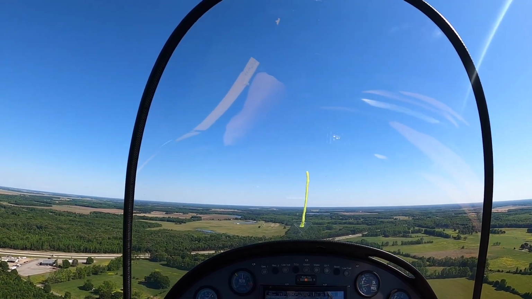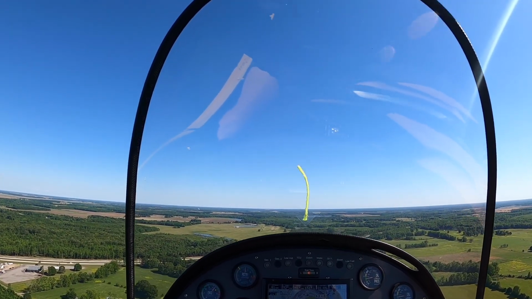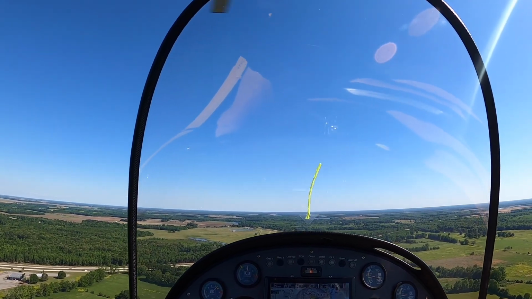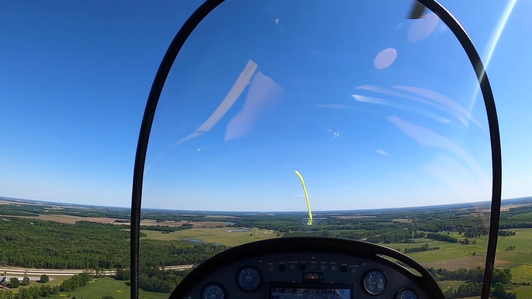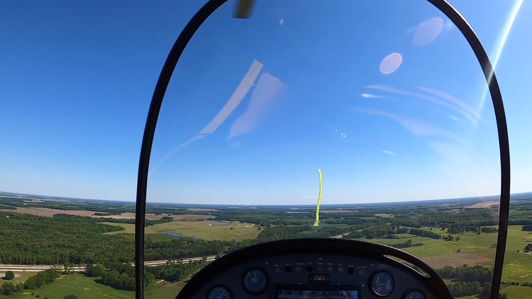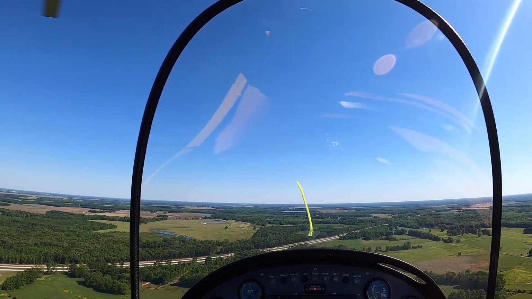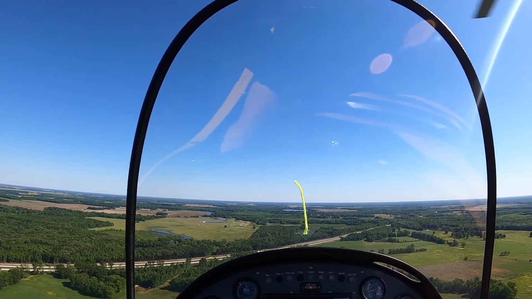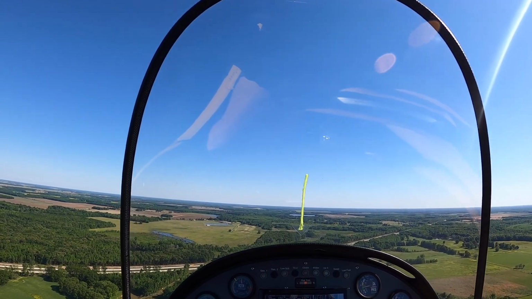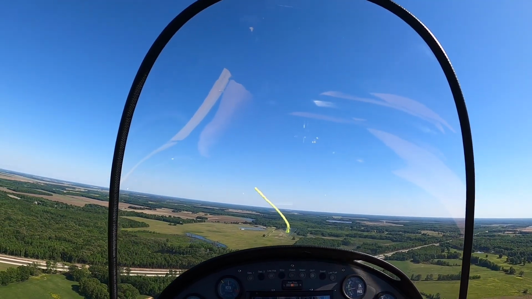Searcy traffic, gyroplane. We'll be number 2 for landing, but we will wait for the departing aircraft to depart. I'll say we got the one aircraft on final, about 11 o'clock, 12 o'clock, you can see it now.